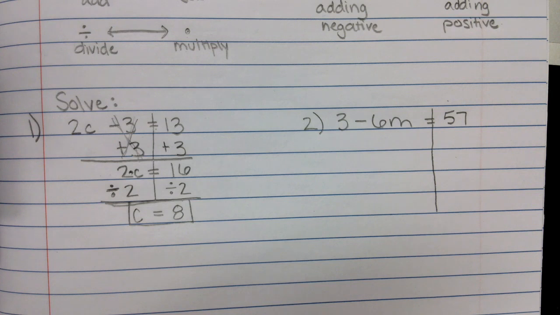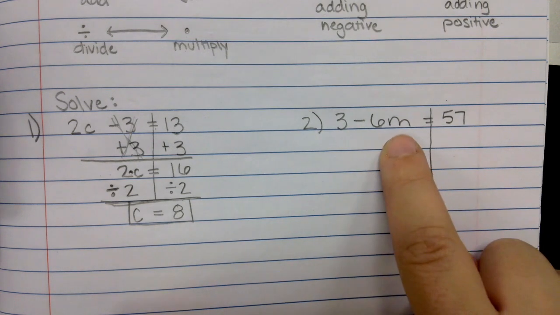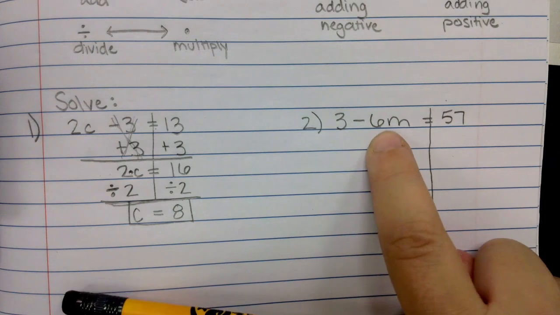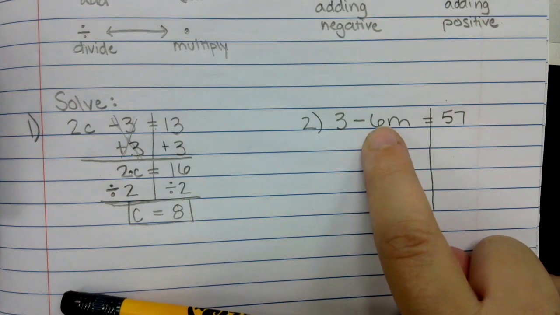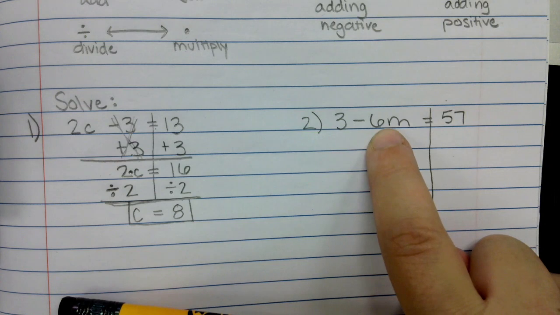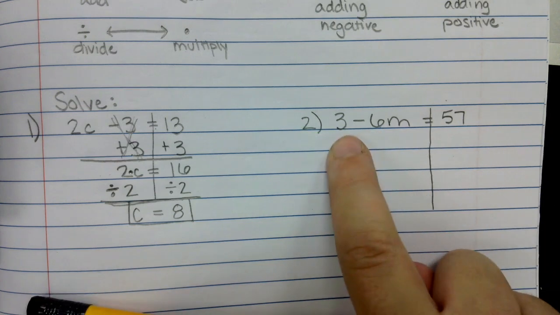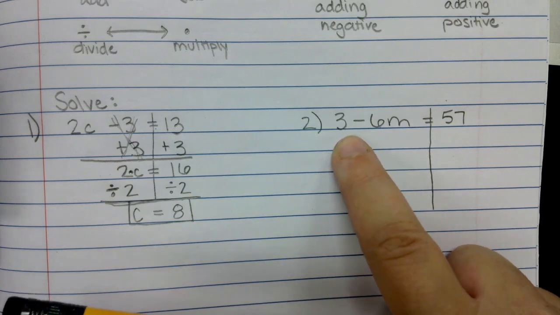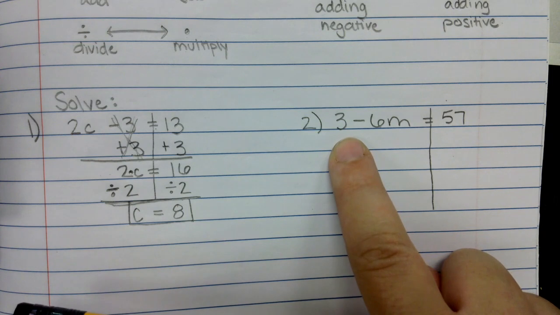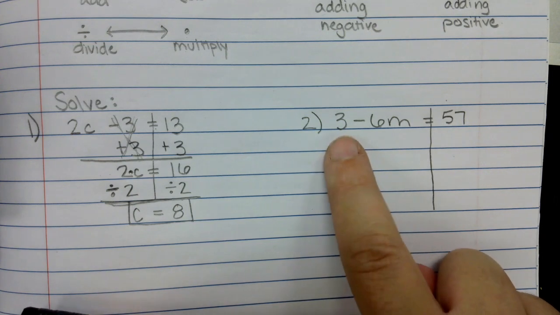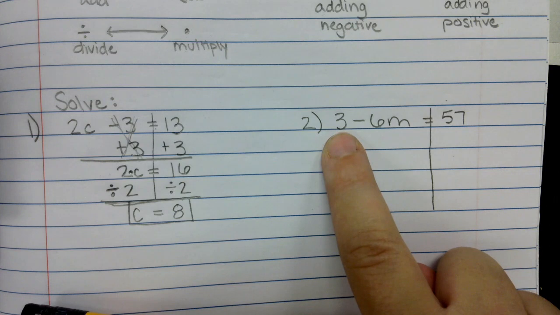So, to get m by itself, I want to not start with the best friend. I'm going to keep those best friends together as long as I can. So I'm actually going to work on this 3. How would I undo this 3? Am I going to minus 3 or plus 3? Why is it a minus 3? Yeah, it's actually a positive. Where does this minus sign go? With that 6.